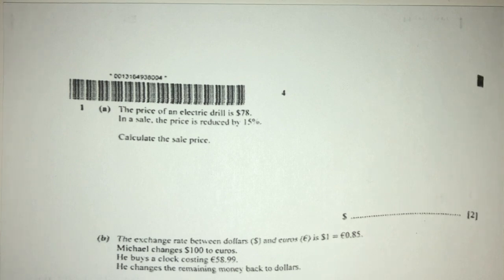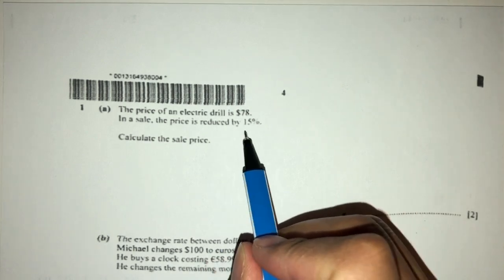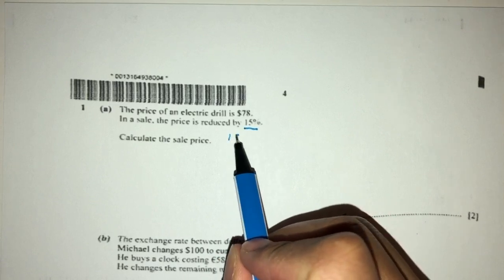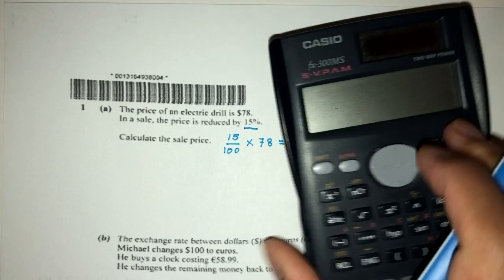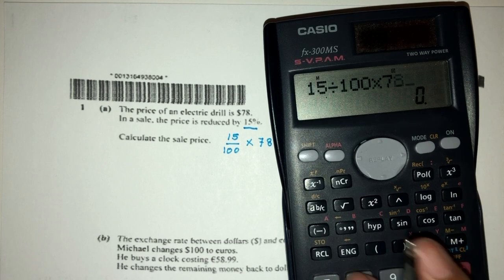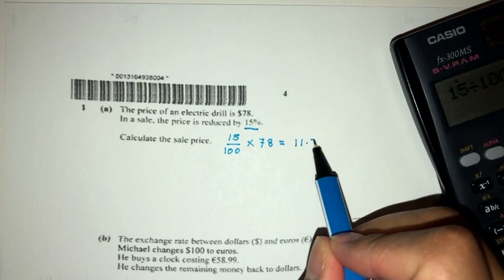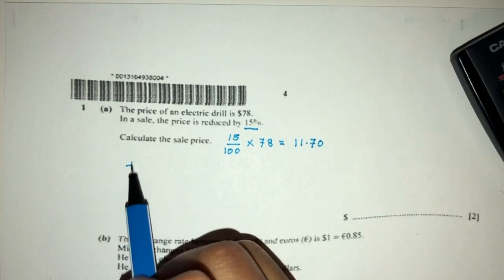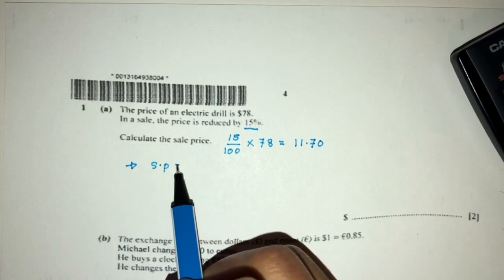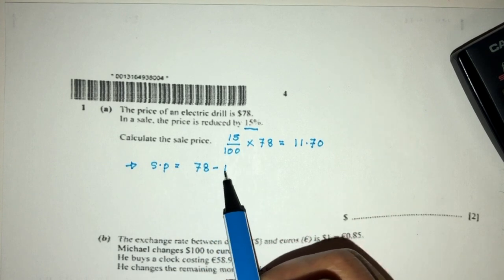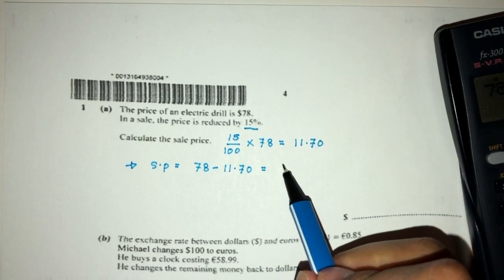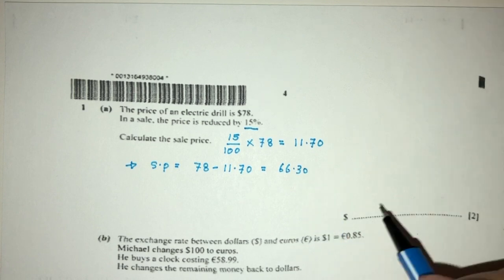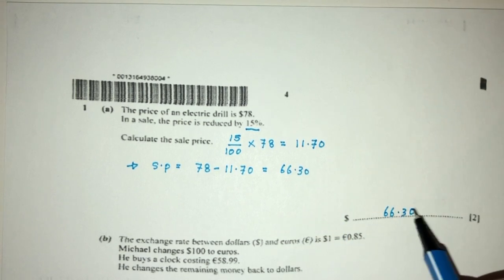Now there's two ways of doing this question. Let's try the first one. We can first find the reduction. What is 15% of $78? So 15 divided by 100 times 78 gives you $11.70, which means the sale price would be 78 minus the discount. That will be $66.30. And that will be your answer for part A.